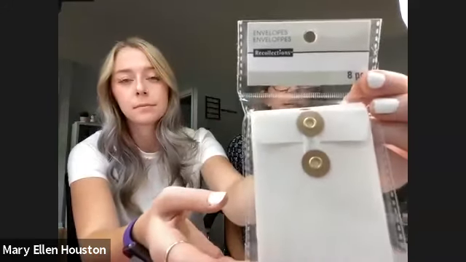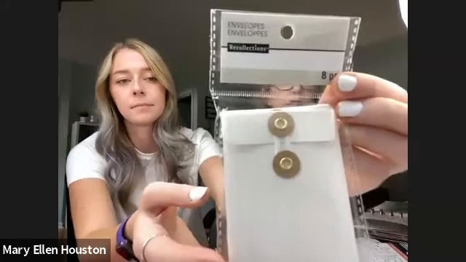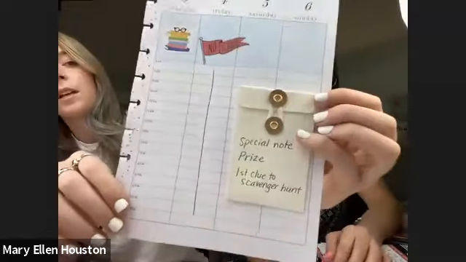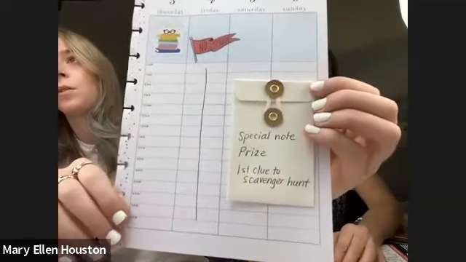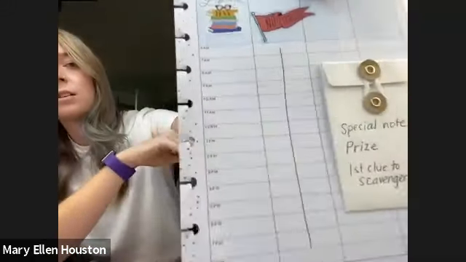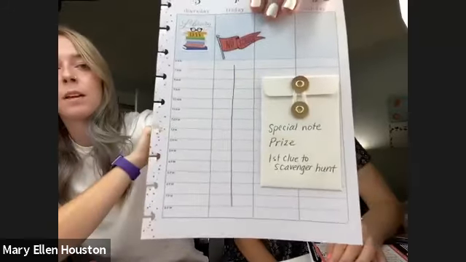Did you use an envelope today? Yes, a mini envelope. Can you show that again, please? It's a Recollections brand. I found these at Michael's, in the section where the cards and the card games are. They're cute too. Can you show them what you did with it and where you put it? Yeah. It could have been on any day, but on a Saturday, Sunday, we wrote down different ideas, like a special note or a prize or something you can stick inside the envelope. And we taped it on so that it's a little something special for them to look forward to at the end of the week.